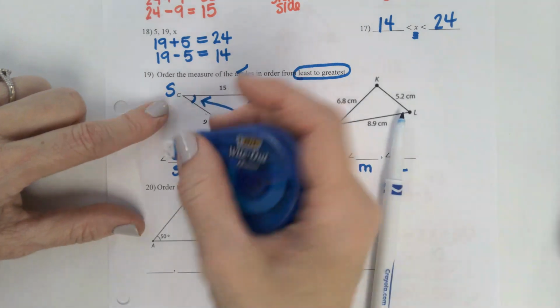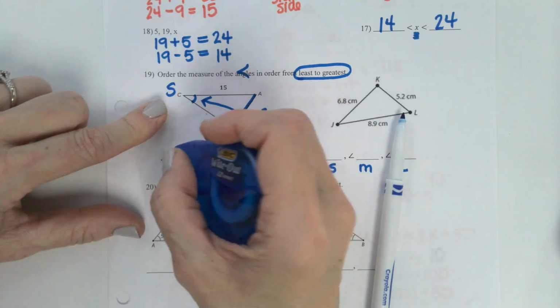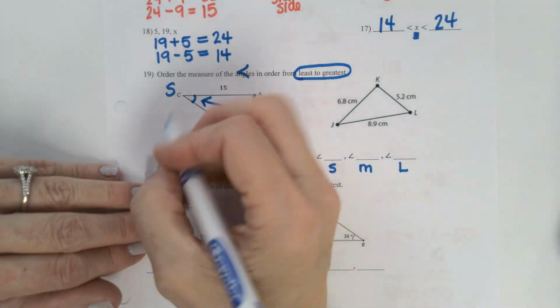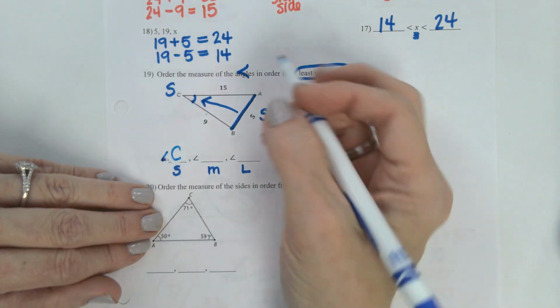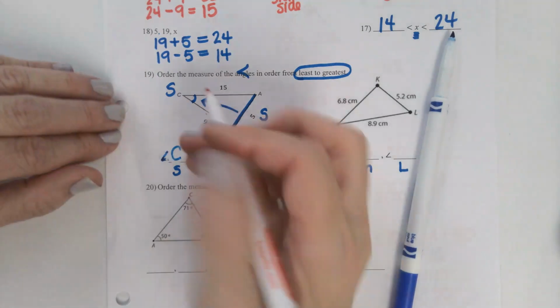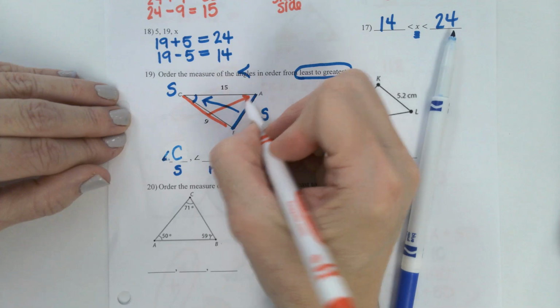I wrote the side length. I did exactly what I warned you happens when we don't pay attention. So this would be angle C. Then we have the middle number, 9, and that is across from angle A.